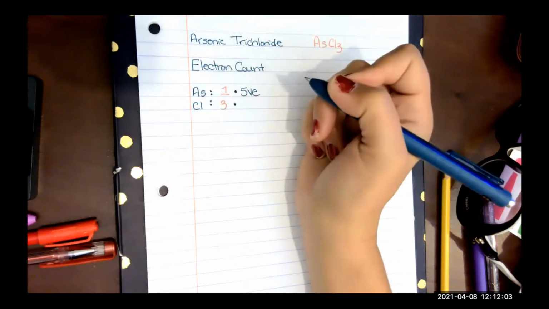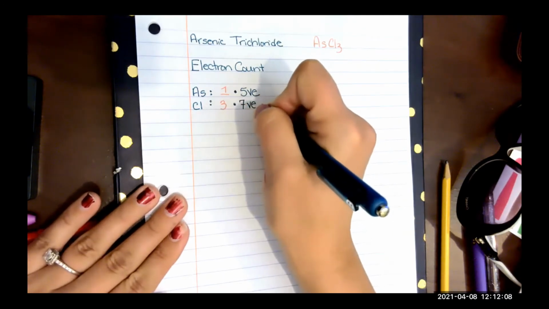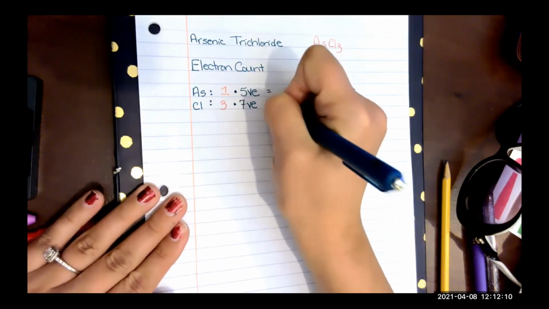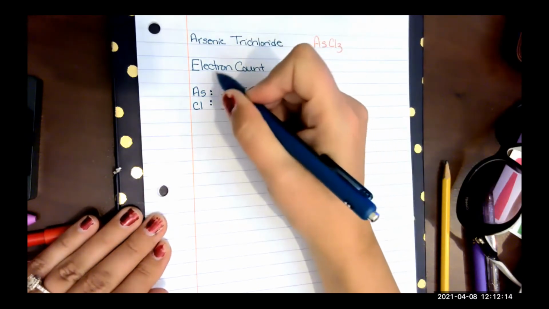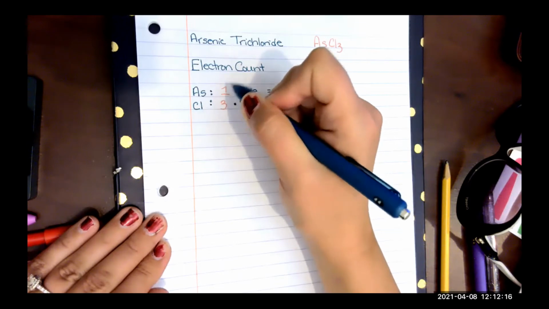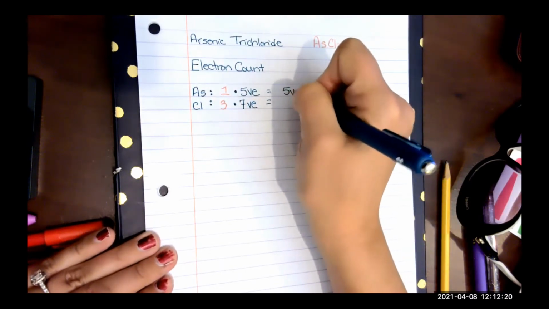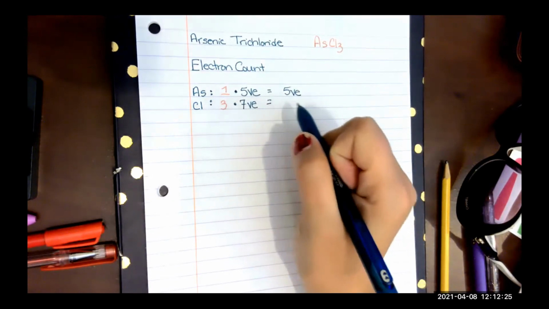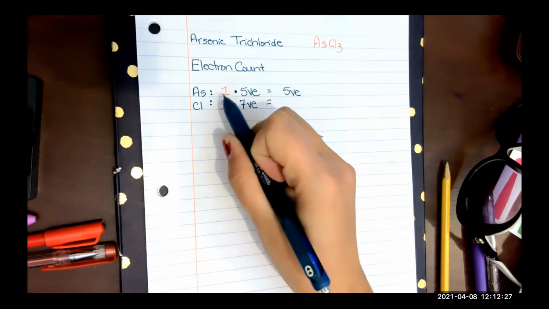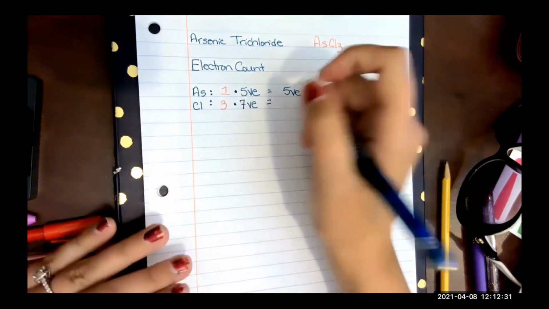Chlorine is in column 17, which gives it 7 valence electrons. The total amount of valence electrons provided by arsenic is 1 times 5, because for every 1 arsenic there are 5 valence electrons. The total provided by chlorine is 21, because for every 1 chlorine there are 7 valence electrons, and there are 3. So 3 times 7 is 21.